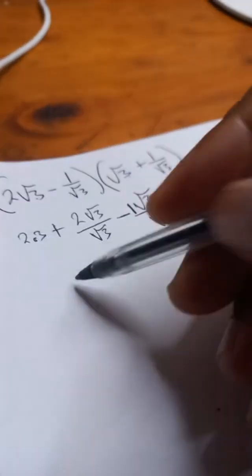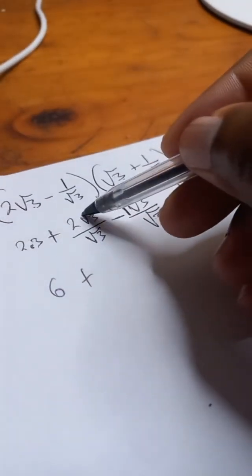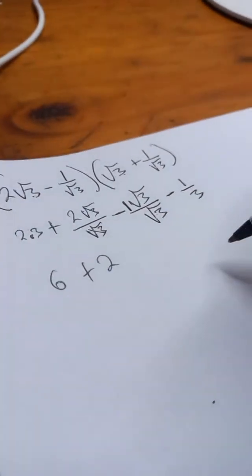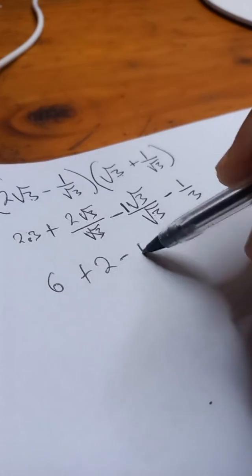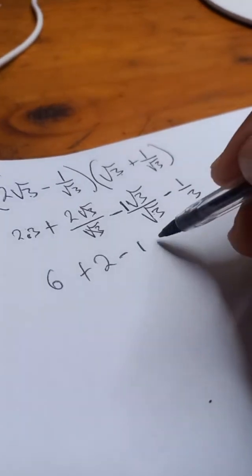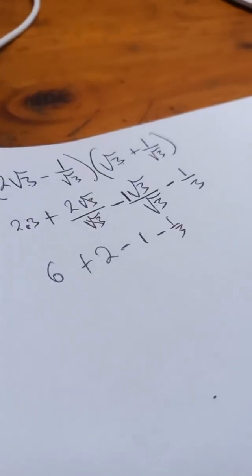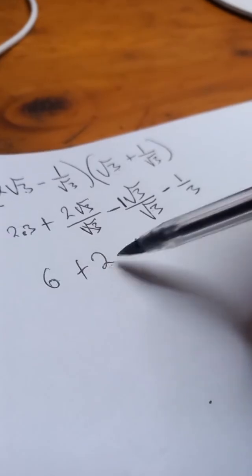So this is 6 plus, this is 1, right? So you're left with 2 minus 1 minus 1 over 3. So 6 minus 2, 6 plus 2, that's 8.